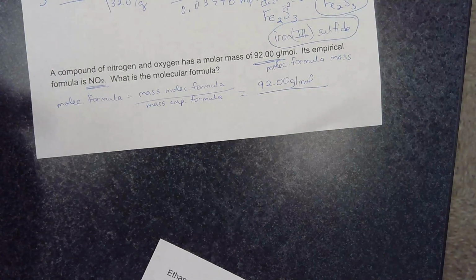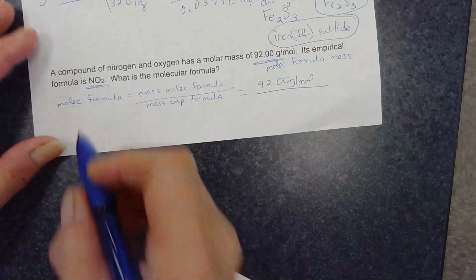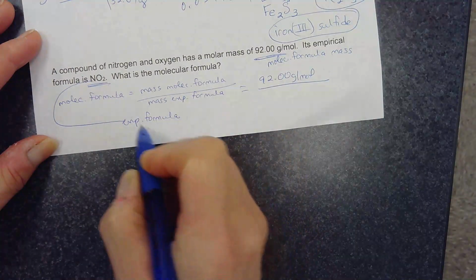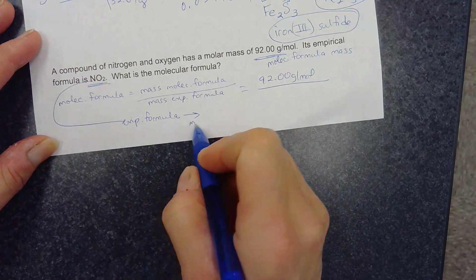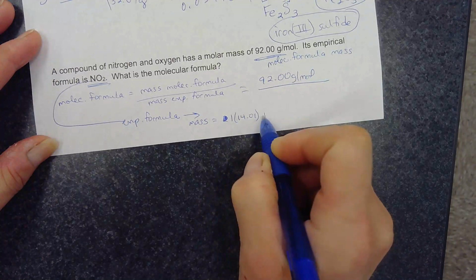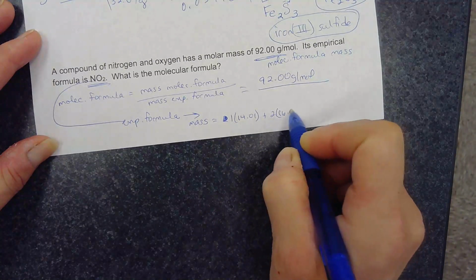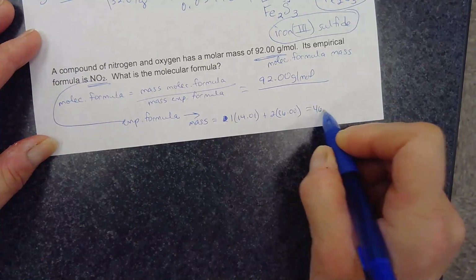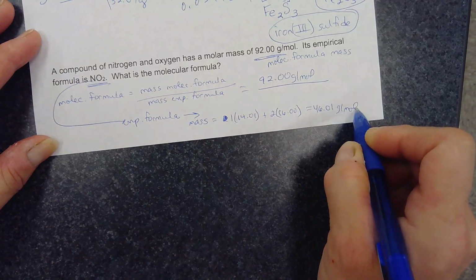You calculate it from the what? Empirical formula. Did I give you in this problem the empirical formula? Yes. So there is the empirical formula. So now calculate the mass. 1 times what? 14.01 plus 2 times 16. Where did I get that? Periodic table. And so you get 46.01 grams per mole.